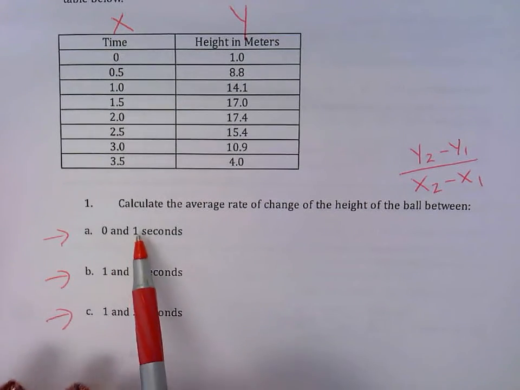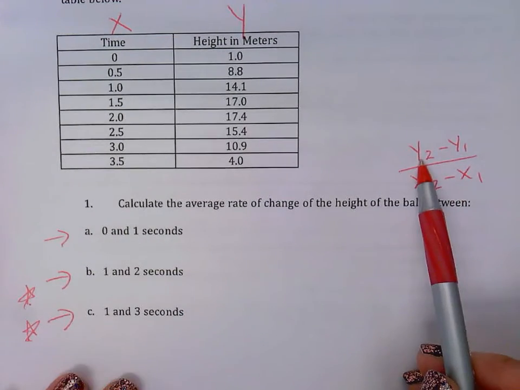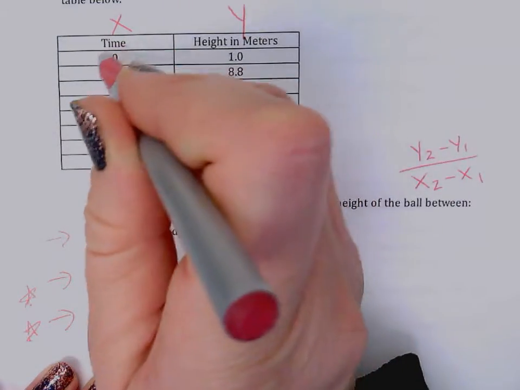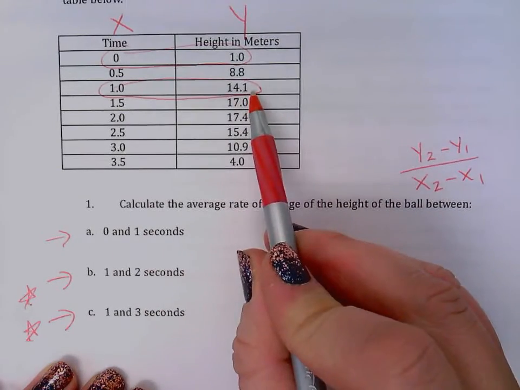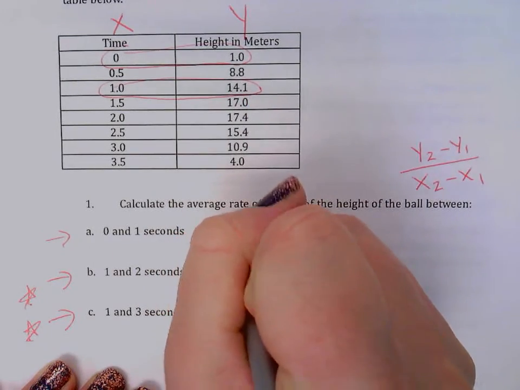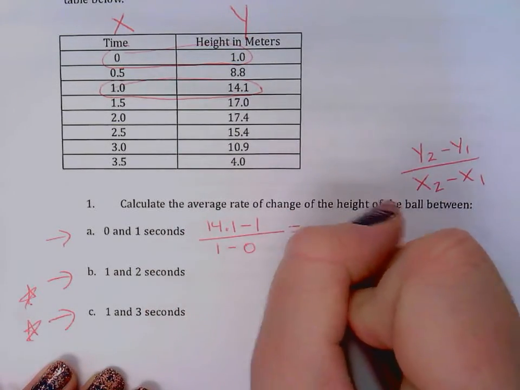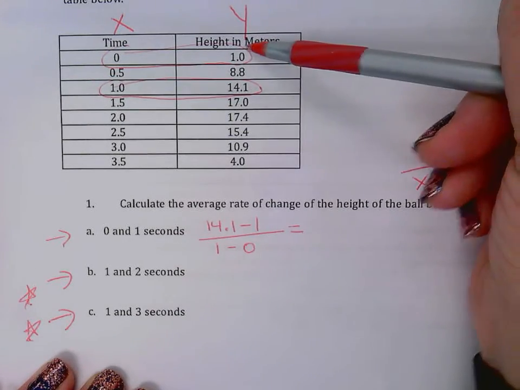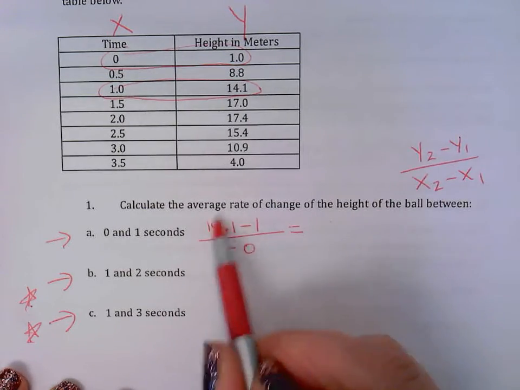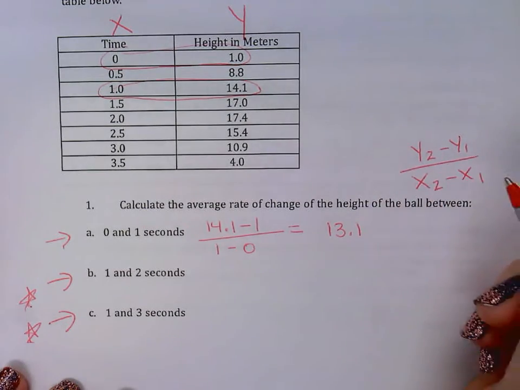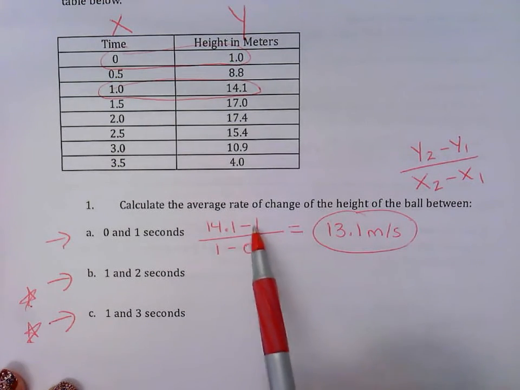So I'll do the first one with you and then you can do B and C on your own. My y value I'm looking at 0, 1, 0 seconds, and 1, 14.1. So I'm going to do 14.1 minus 1 in the numerator and 1 second minus 0 seconds. So y2 minus y1 over x2 minus x1. That gives me a rate of change of 13.1 meters per second. All I did was subtract, and then I'm dividing by 1.